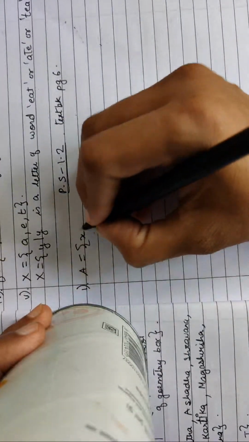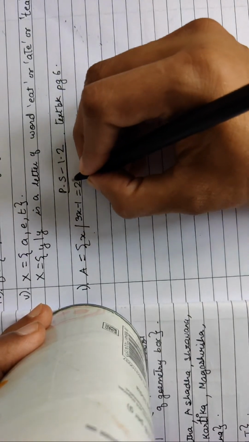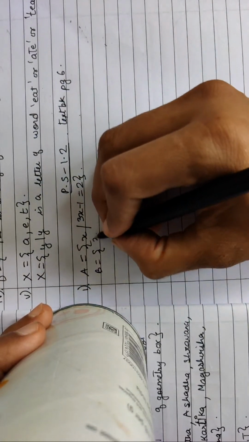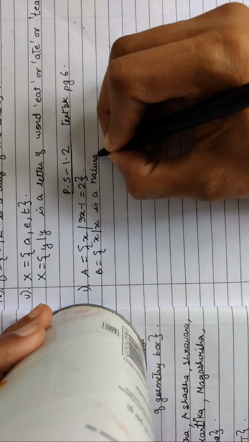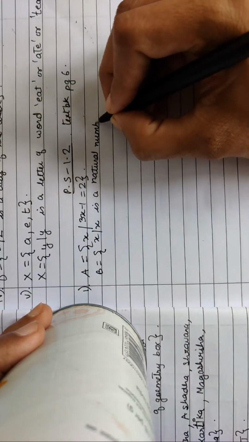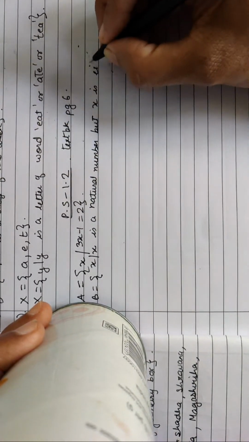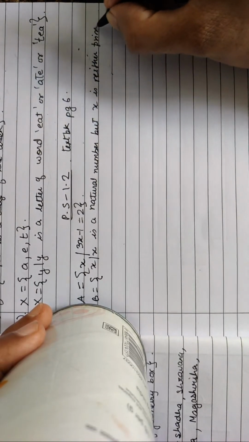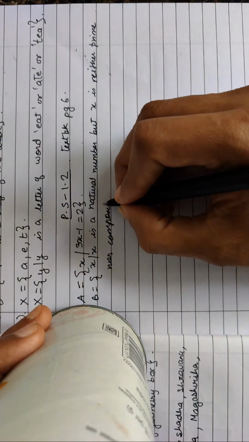A is x such that 3x minus 1 is equal to 2. Then B is x such that x is a natural number but x is neither a prime nor a composite number.